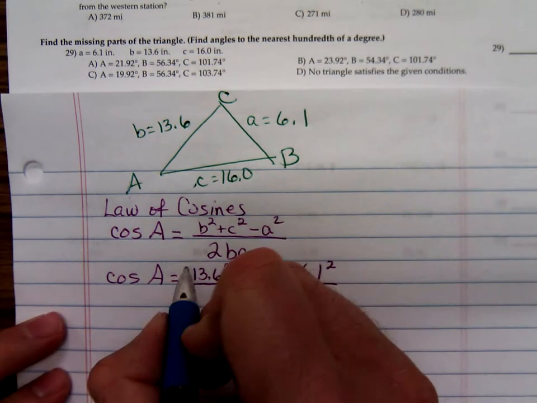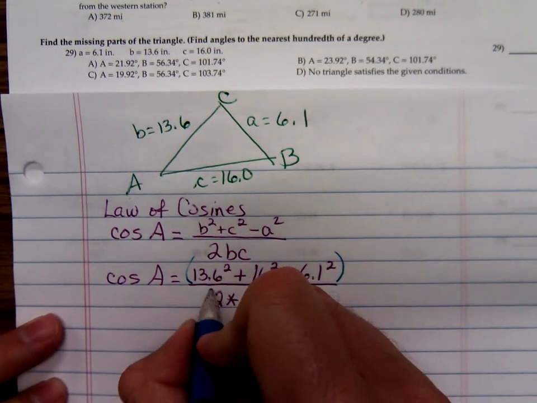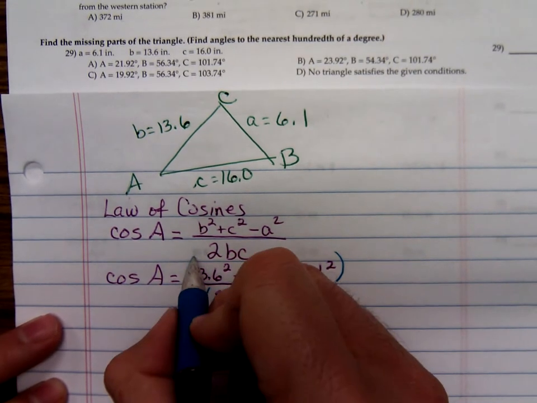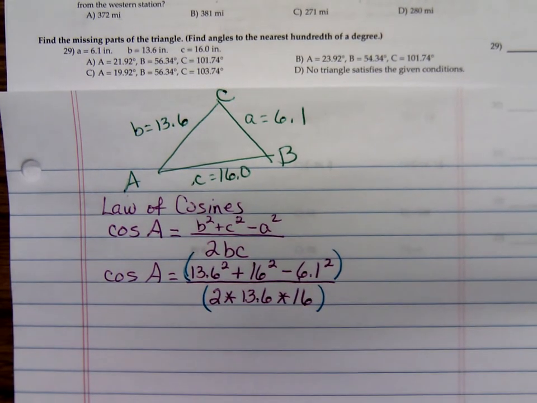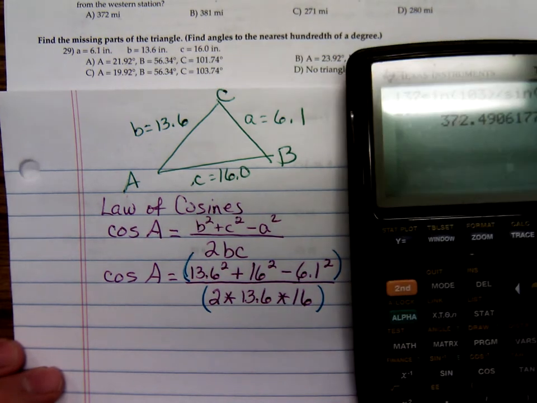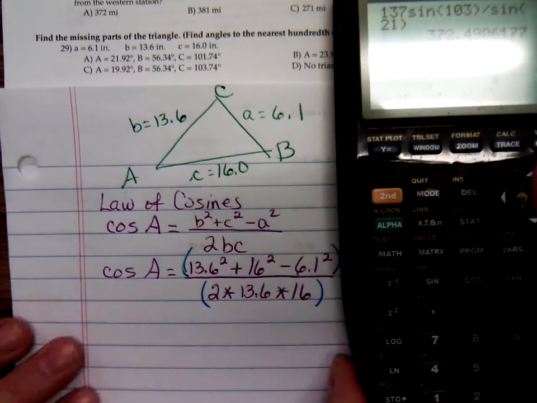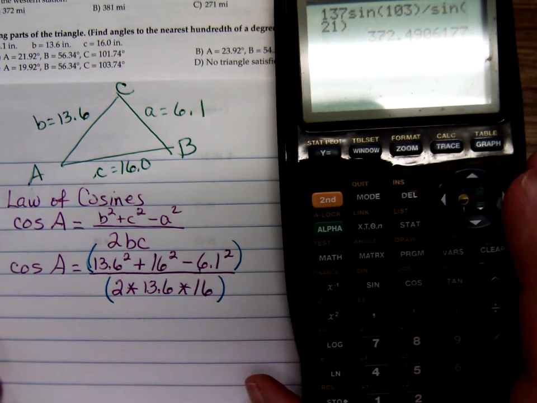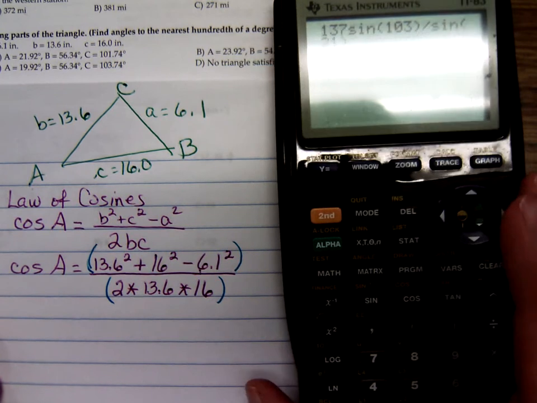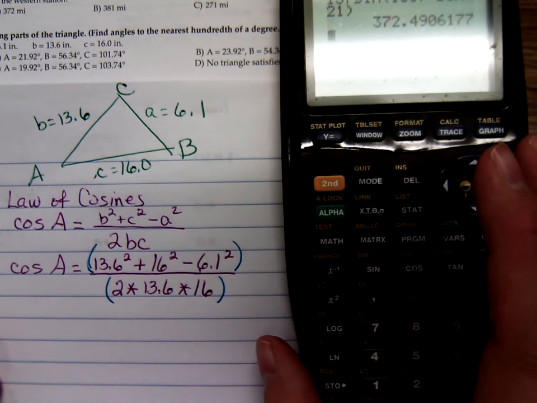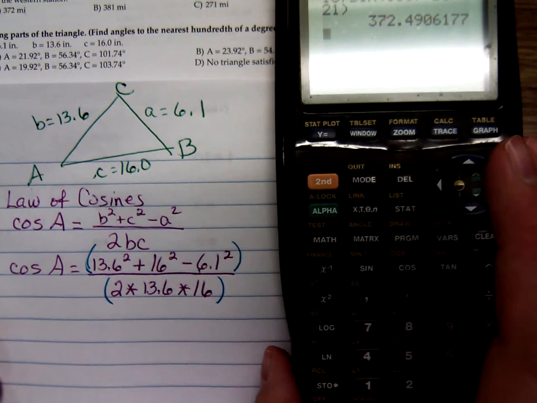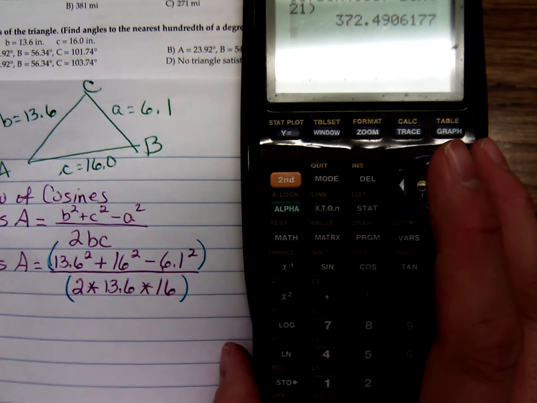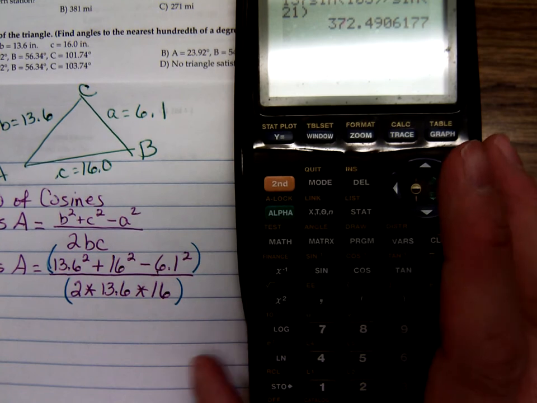When you're punching in fractions, if there's more than one number on the top, it's best to close it in parentheses. If there's more than one number on the bottom, close it in parentheses. So, that record button is in the way. Okay, so I'm going to clear that.